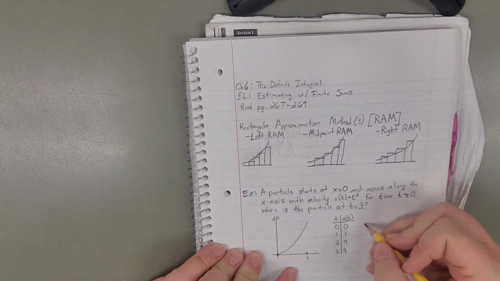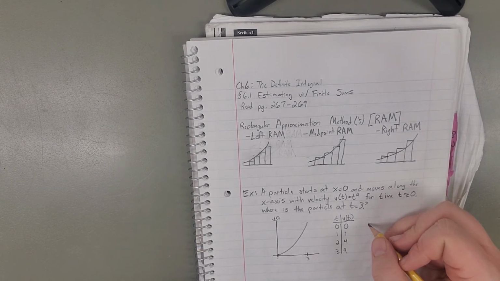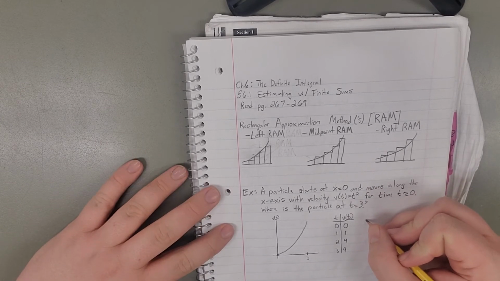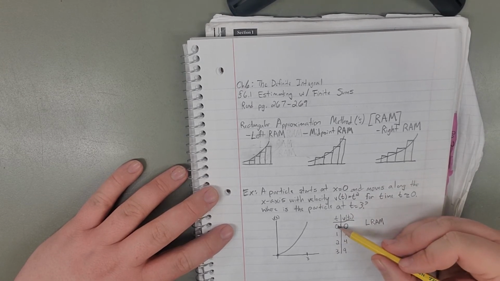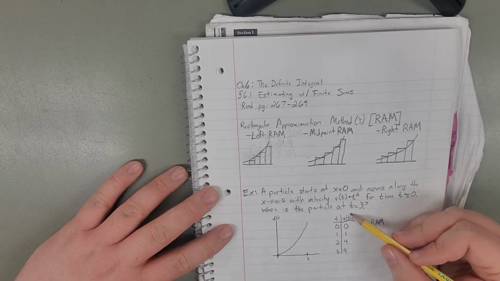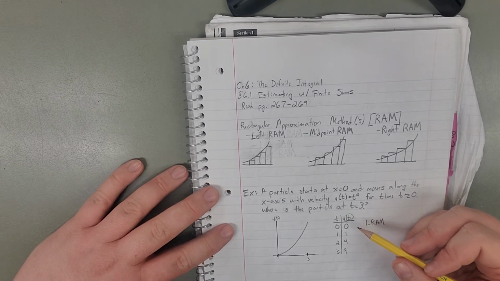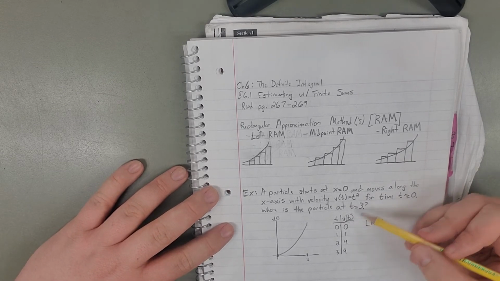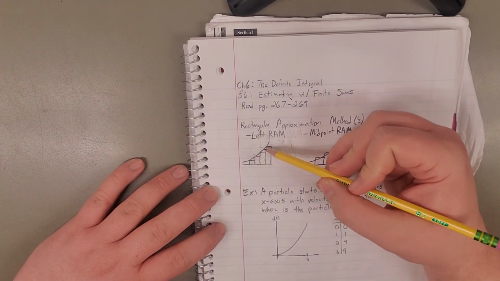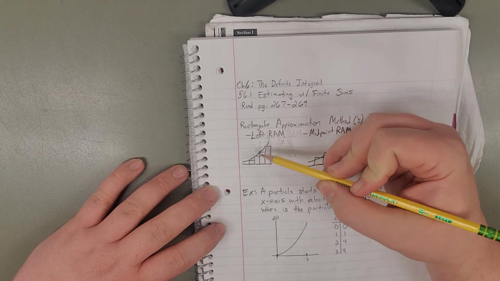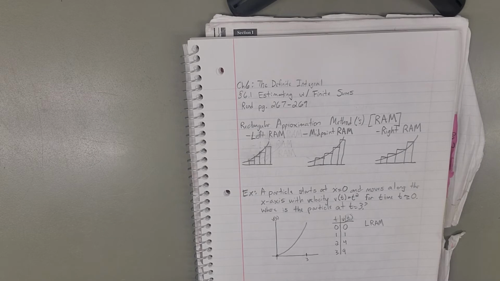All right. Well, we can use these to help us estimate this. We could do a left rectangular approximation, an LRAM. If we use the left endpoints, these are like your y values, your v of t. So basically you're going to use those as the heights of your rectangles. Notice that in all of these pictures the height of the rectangle is on the curve. Those are points on that curve, function values, output values for that particular function.